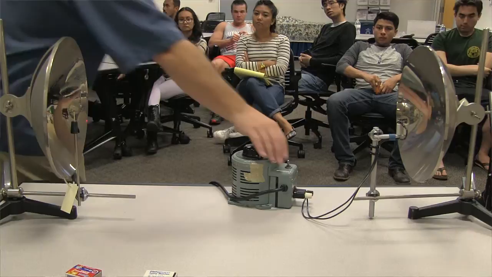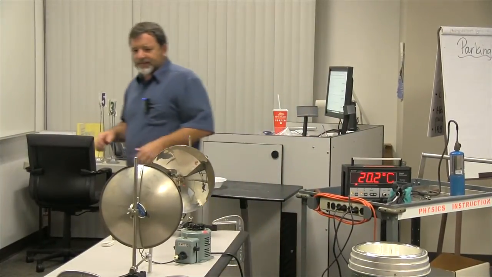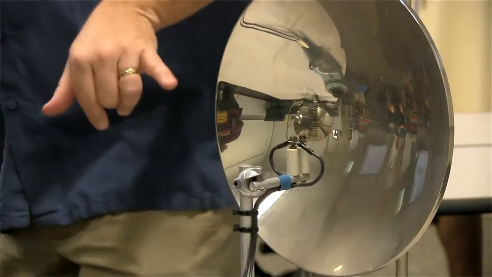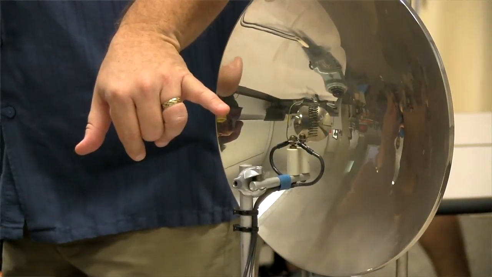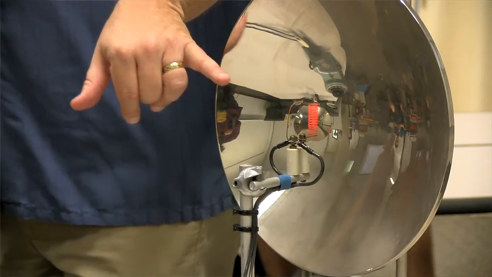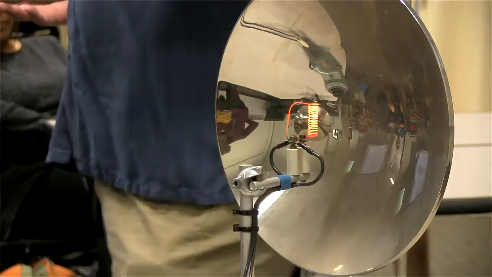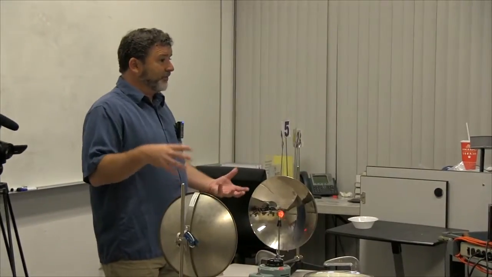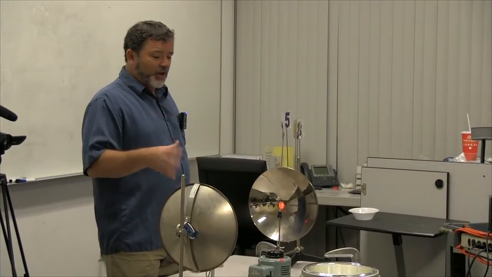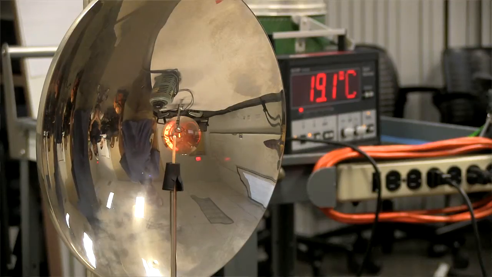So what we're going to do, I should have turned that on to start with, but we basically have a coil here that I'm running an oscillating current through, and it's going to heat up. And that heat will send off radiation. In this case, it's glowing red, so it is sending off some visible light. But it's also sending off the infrared radiation that you can't see. That's being focused by the mirror. The silver mirror still reflects it.